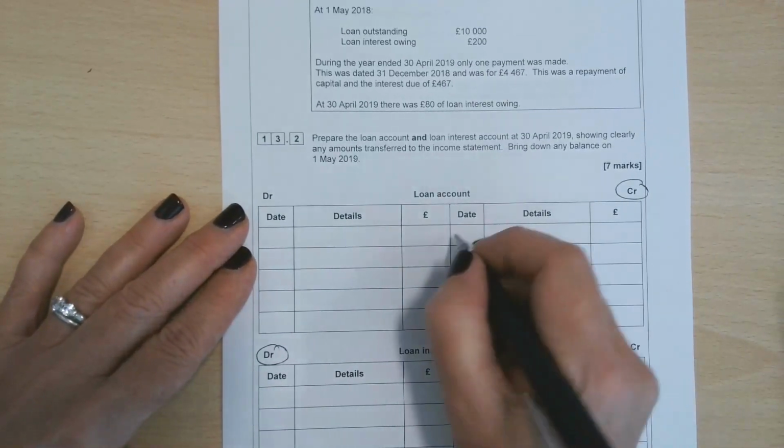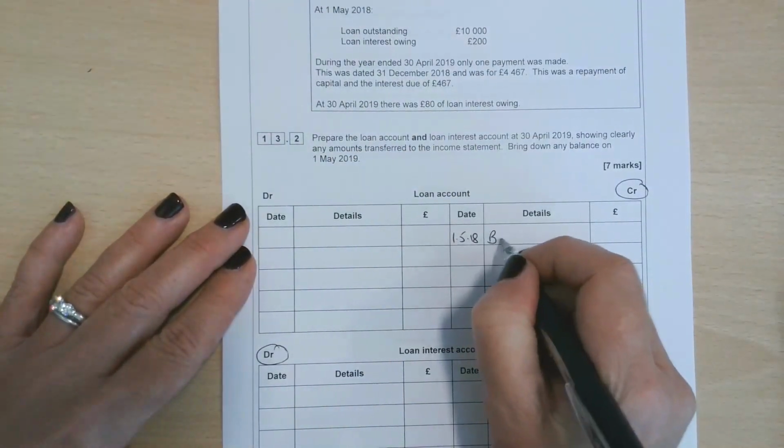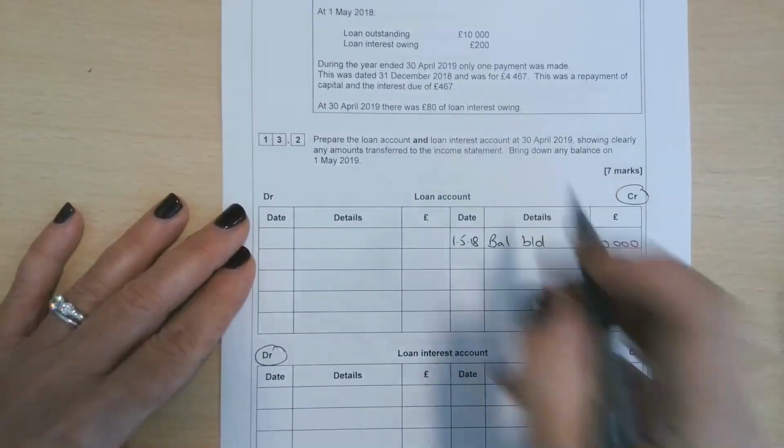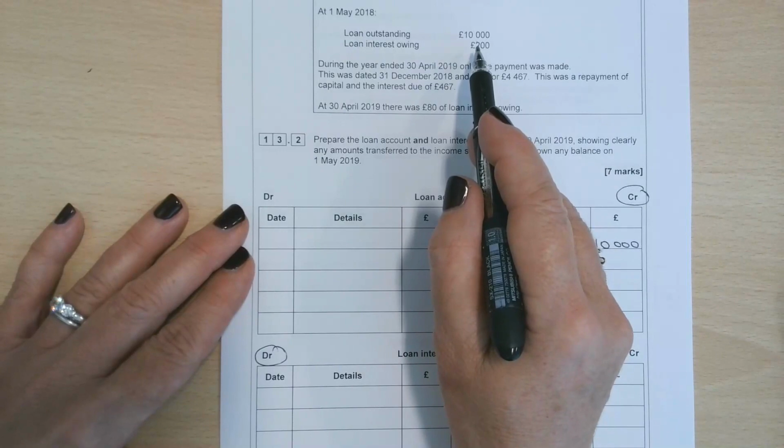So on the 1st of May 2018, we've got a liability. The loan outstanding was £10,000. So we need to bring that down on the credit side because it's a liability. And we had loan interest owing of £200.